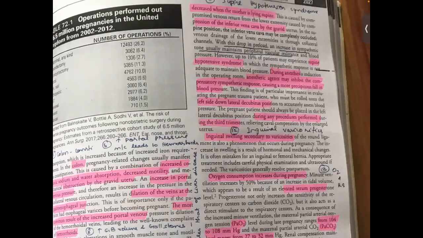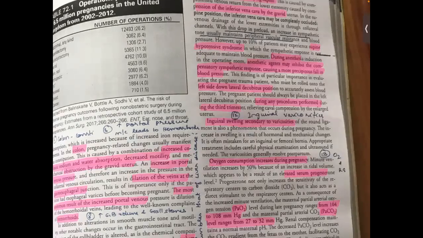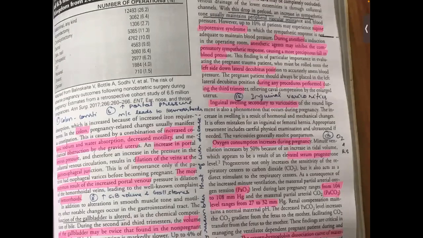So this is a problem in anesthesia during the third trimester. As we all know, if we put spinal, there will be a decrease in the sympathetic tone. Already there is reduced pressure, which is compensated by sympathetic tone. When the anesthetics are given, sympathetic tone will reduce even more. So that is the problem with anesthetic agents in pregnancy. What position should the patient in the third trimester with the gravid uterus adopt?